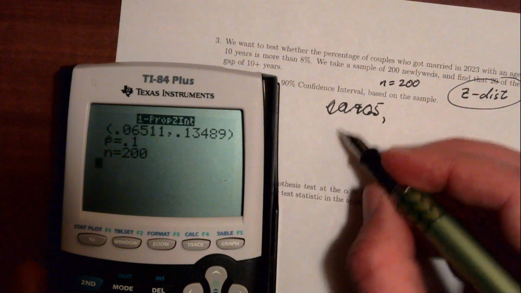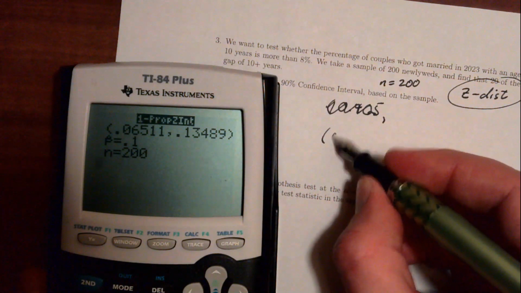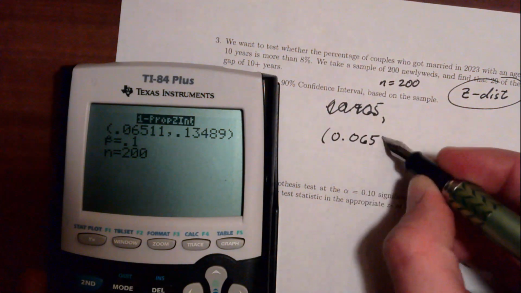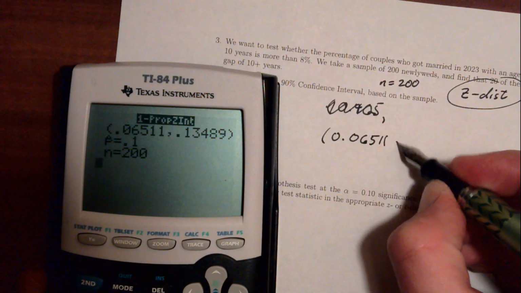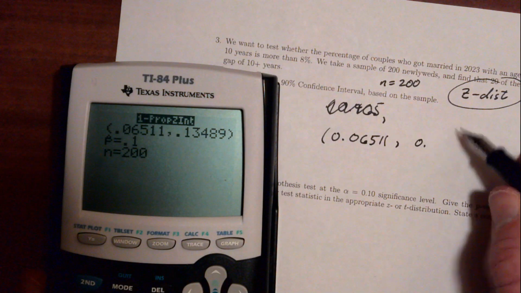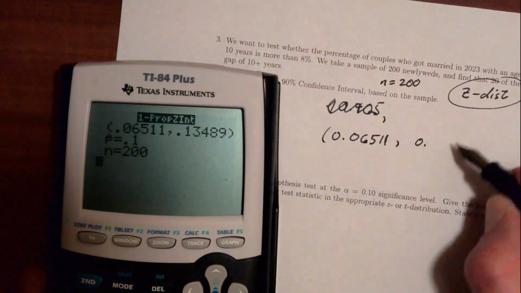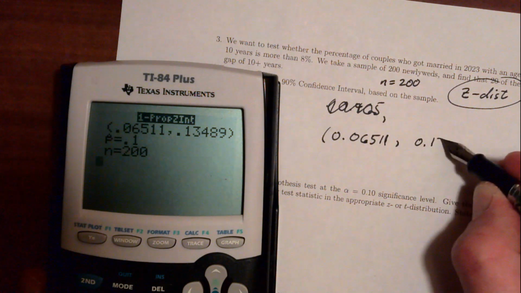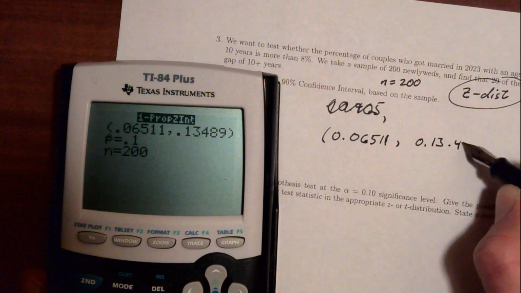Okay, correct confidence interval: 0.06511 to 0.13489. The calculator doesn't put the 0 before the decimal point, but it's a good idea to put it so as to make it clearer, easier to read.